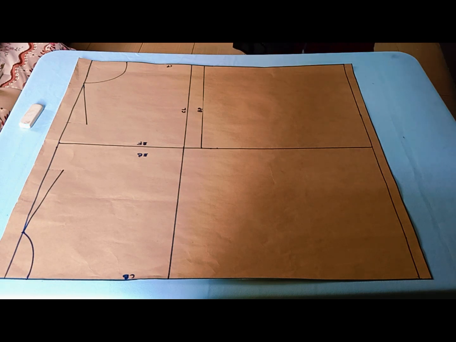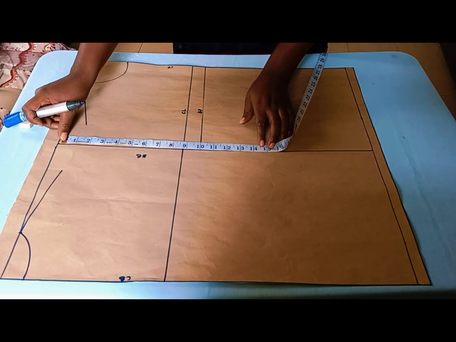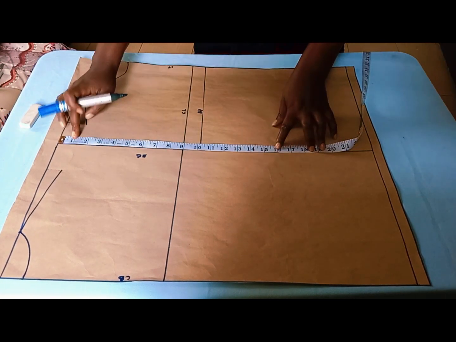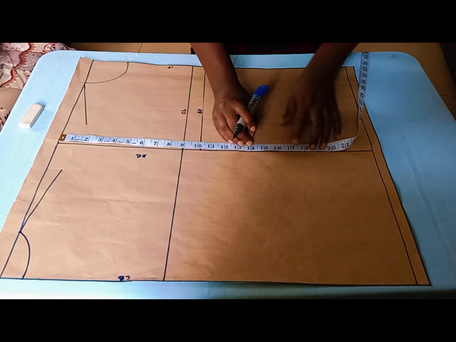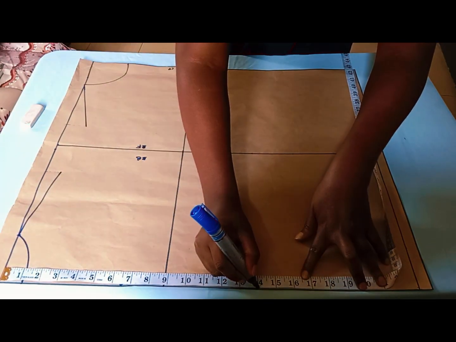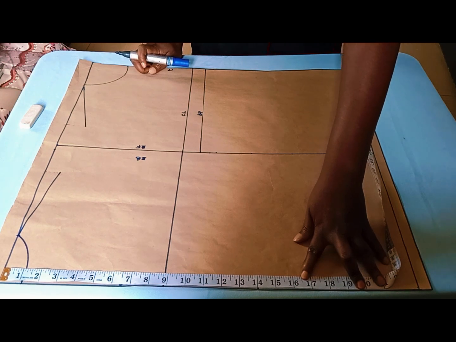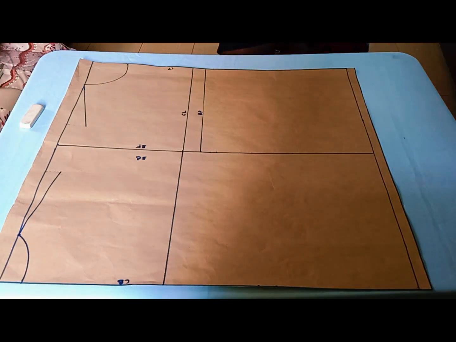The next measurement I will take is my under bust measurement. Under bust measurement is 14 inches, so I'll mark that out and also mark my front half length. So I'm marking the 14-inch point and my front half length of 17 inches. And then my back half length was 15 inches, which I just marked now.